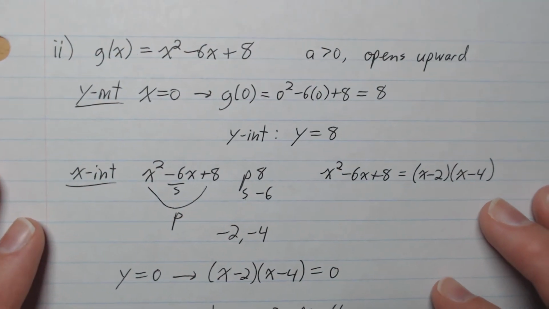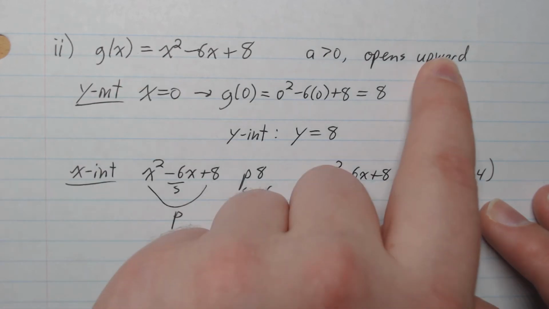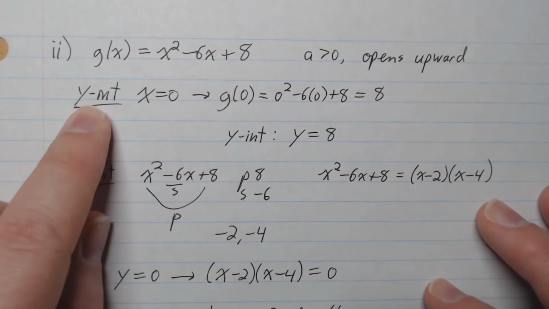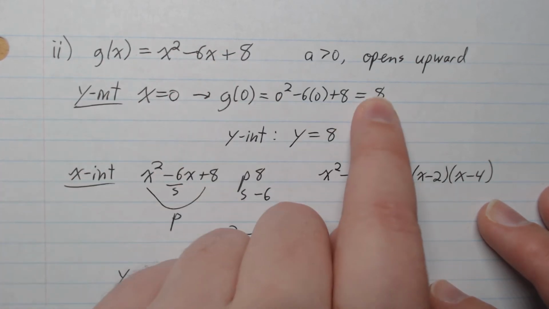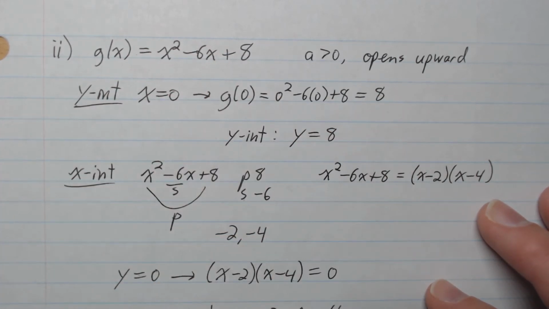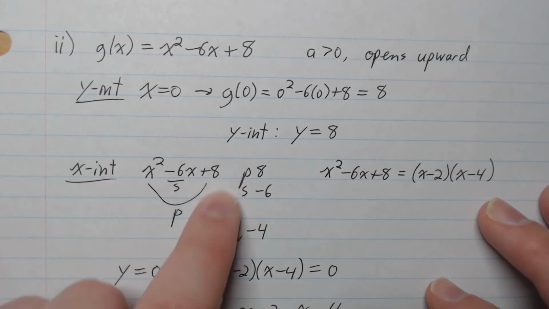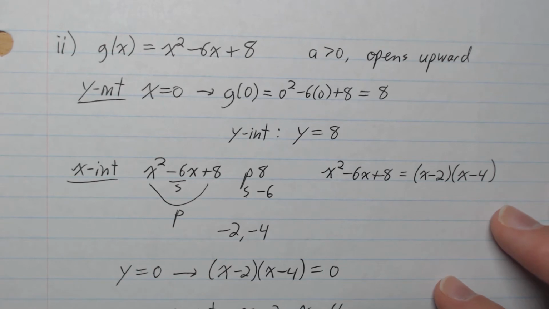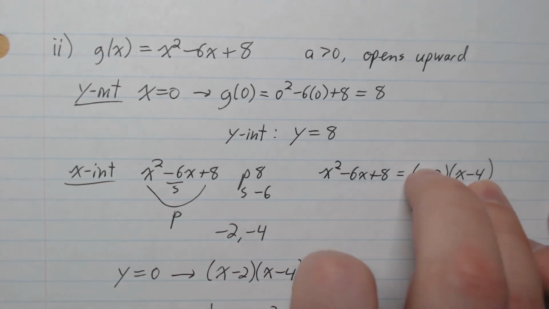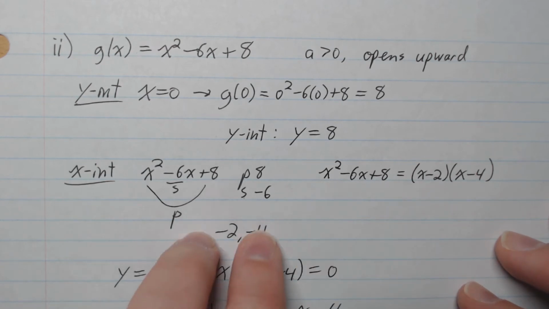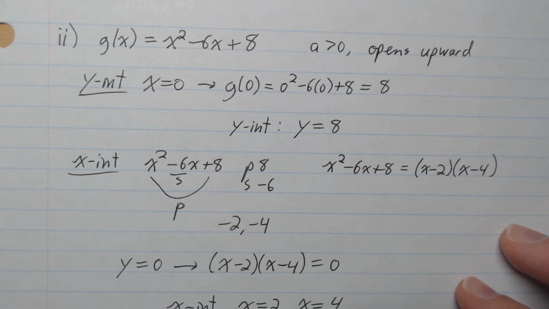Okay, next, part ii. x squared minus 6x plus 8. We notice that a is greater than 0, so it opens upwards. Y-intercept occurs when x is equal to 0, so we plug that in and we get y equals 8. So that's our y-intercept. X-intercepts, we're going to factor, so product is 8, sum -6. Two numbers are -2 and -4, so these are the two numbers we use. Because a equals 1, that's how we use it. So (x minus 2)(x minus 4), like that.